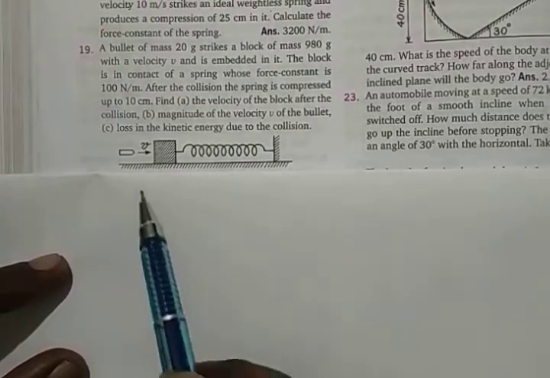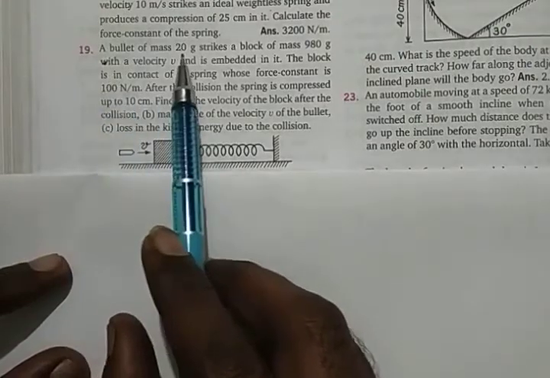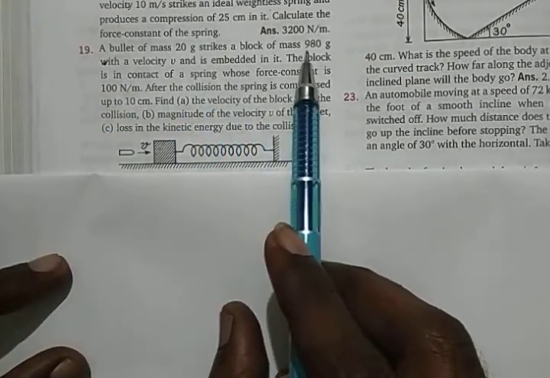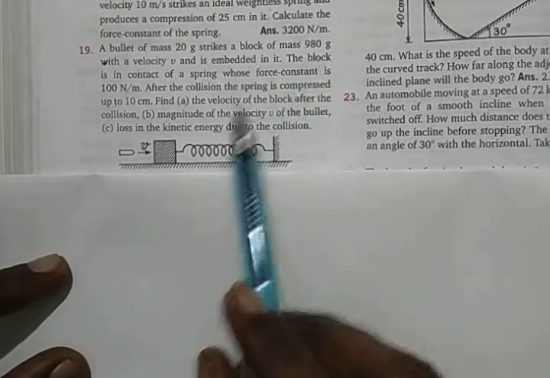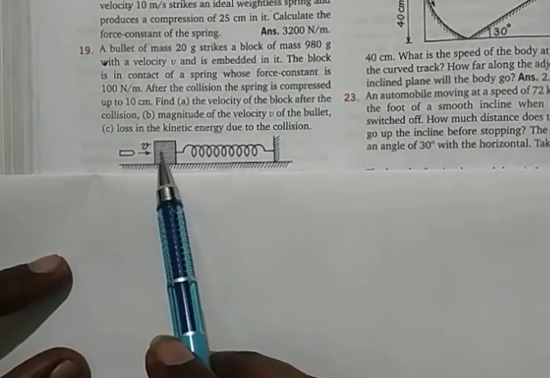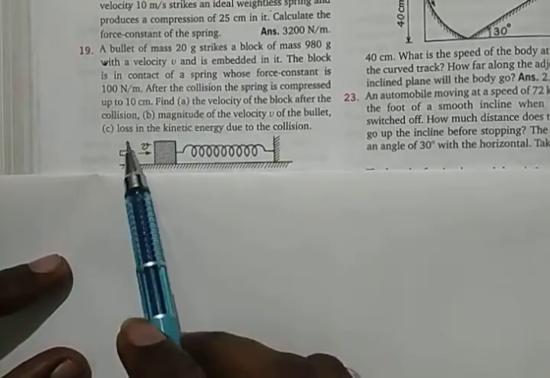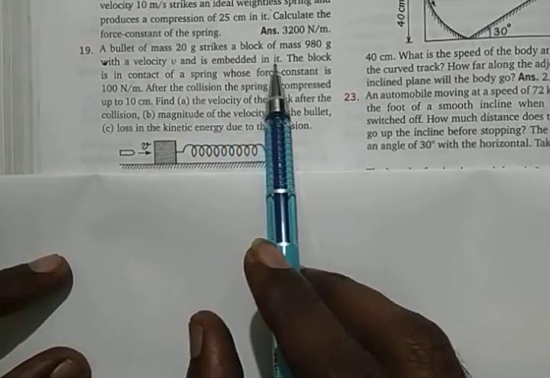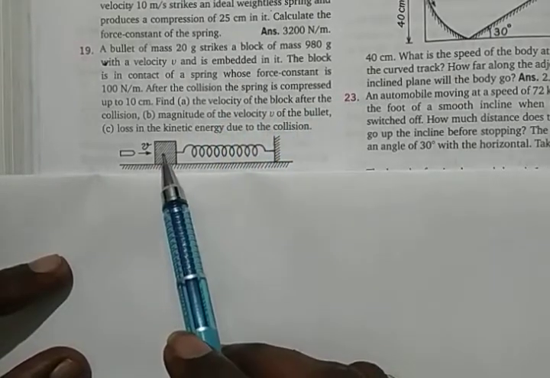Yes, next one is question number 19. A bullet of mass 20 grams strikes a block of mass 980 grams. This bullet is coming and striking this one with a velocity v, and is embedded in it. It just goes and buries inside.